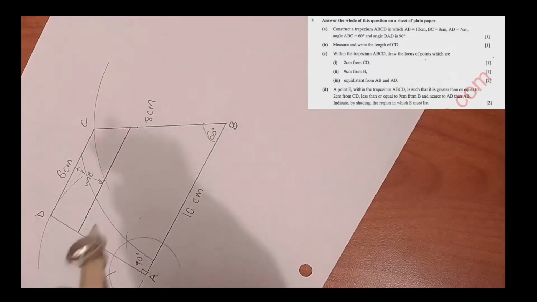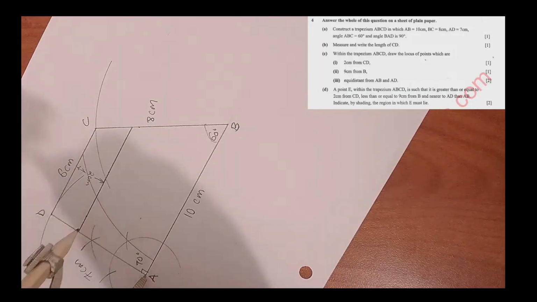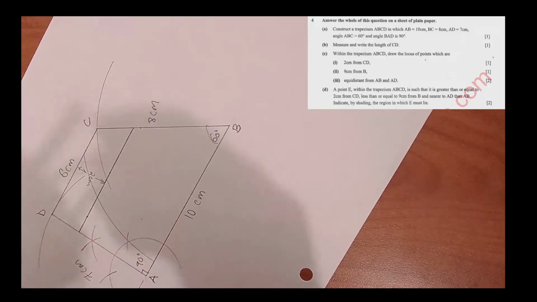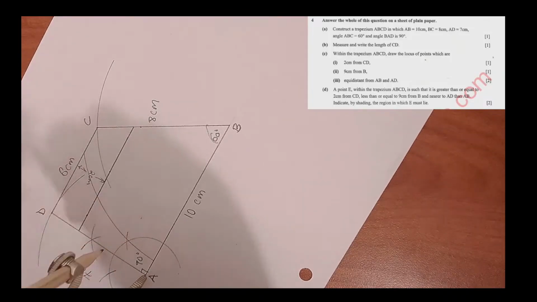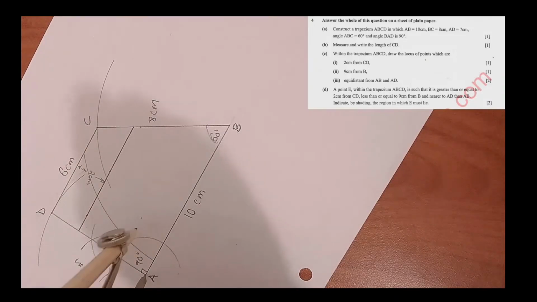To draw a bisector, let's see again. I can use a different radius. So let me open with this radius. I draw an arc cutting this line with the same radius. I do the same on the other side.